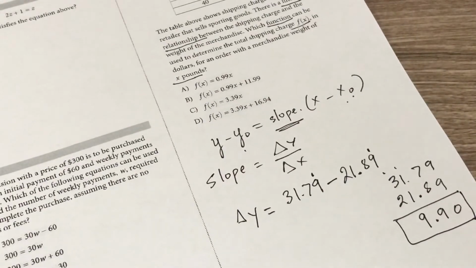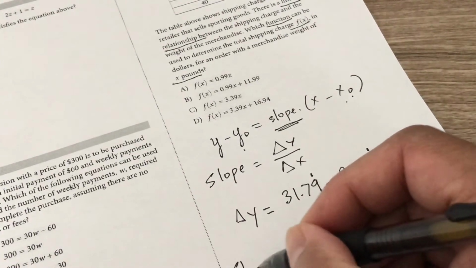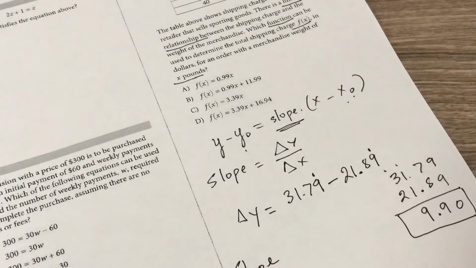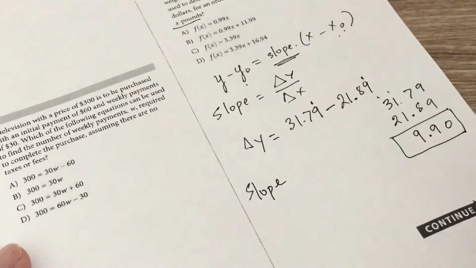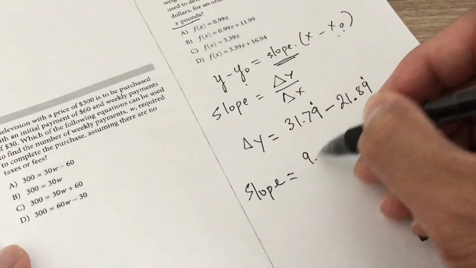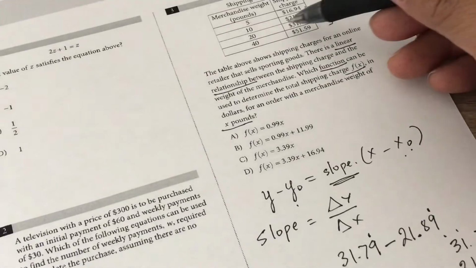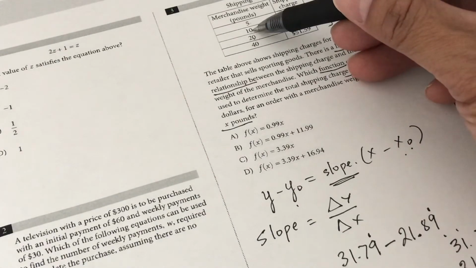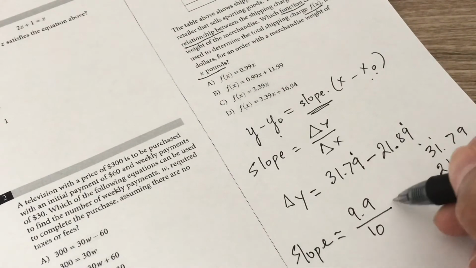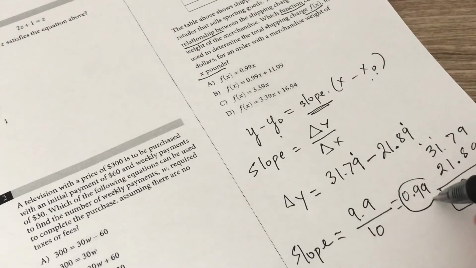Okay, so what is my slope? Delta y 9.9 over what's my delta x here? 20 minus 10, right? So that's 10. Equal 0.99. That's my slope.